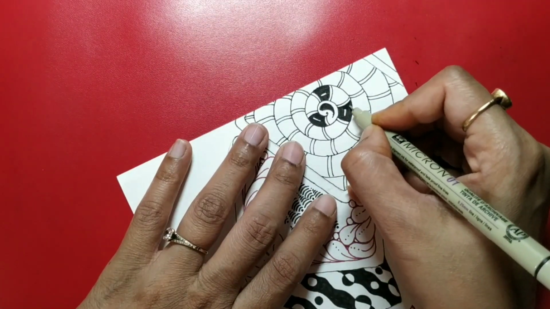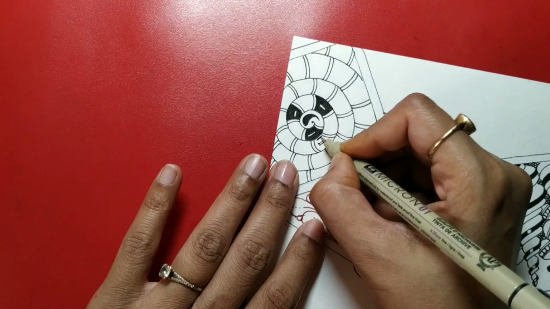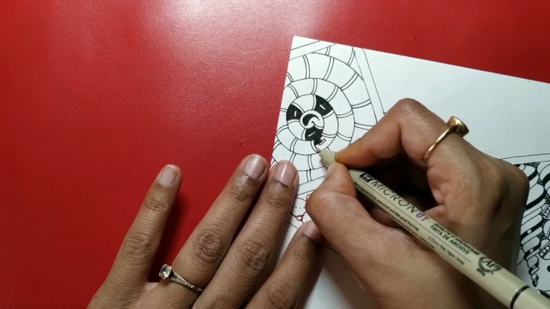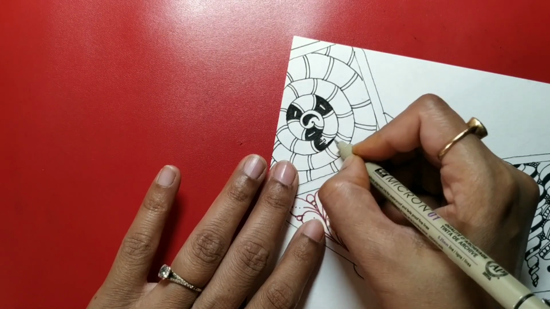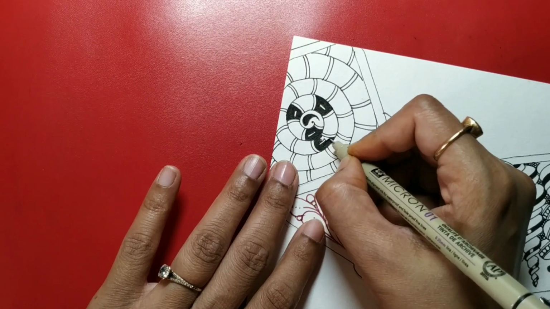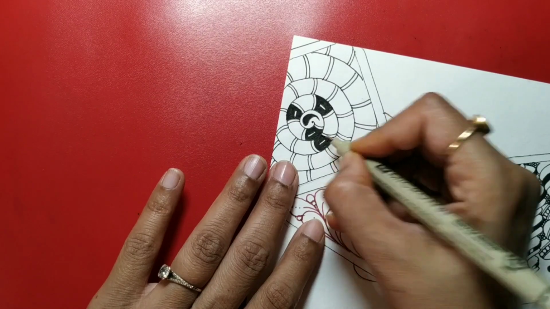So take your time, go around and ink alternate sections. I am going to do it at my own pace, and you take your time. Ink it nicely, don't be in a haste. Take a break, take a walk, stretch yourself, stretch your hands, and get back.